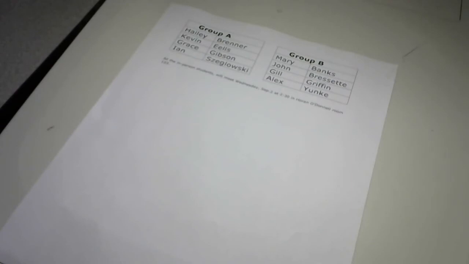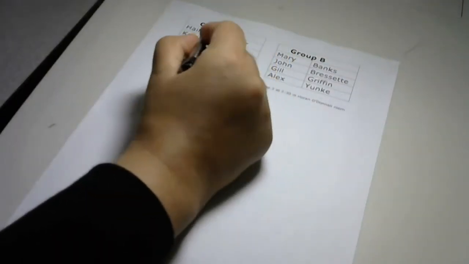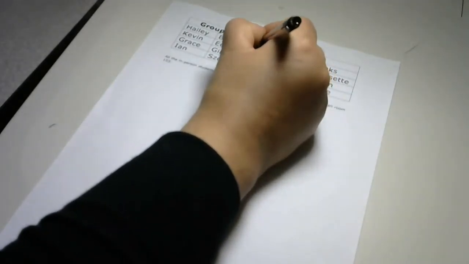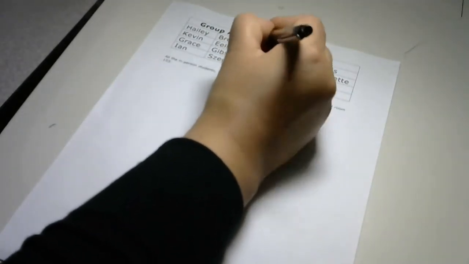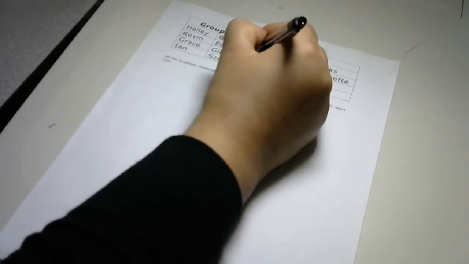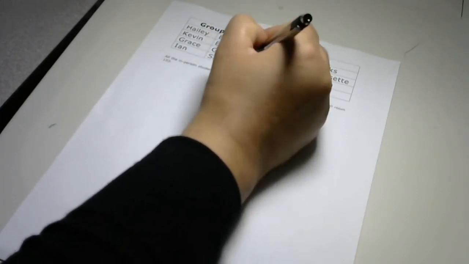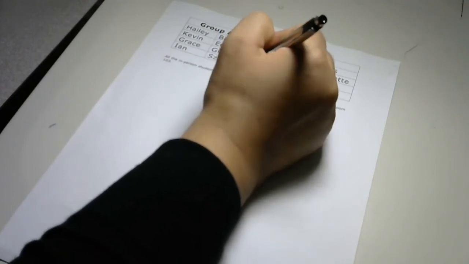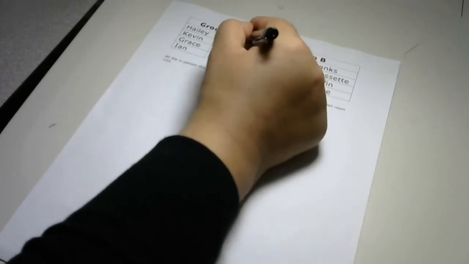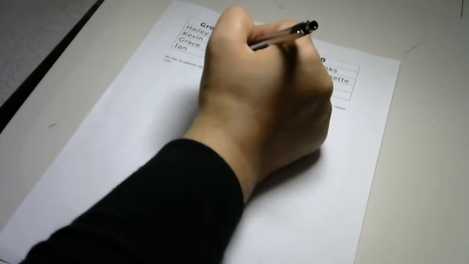This is grouping. So let's say group A: Hera, you want to be in person. Kevin, we don't know about him yet. Grace, in person. And Anne, in person. So that means for group A, we'll see if Kevin is coming. So you are 3 in person.